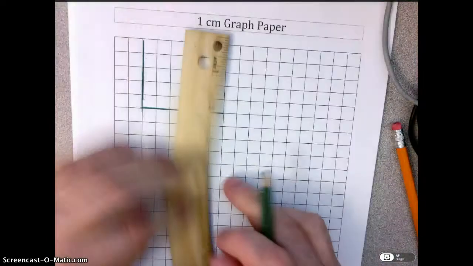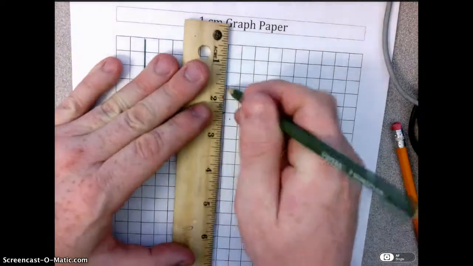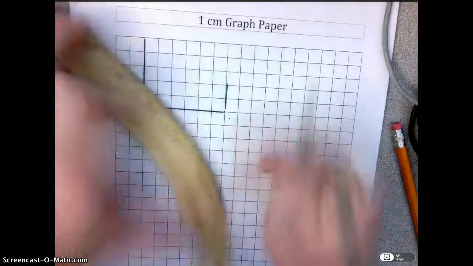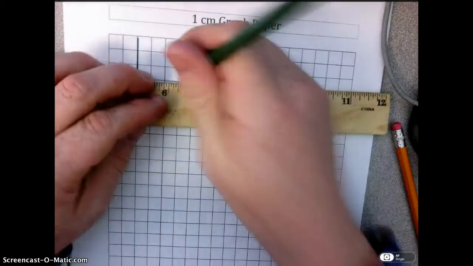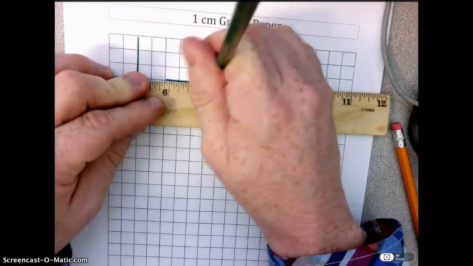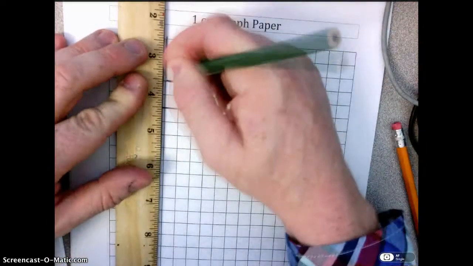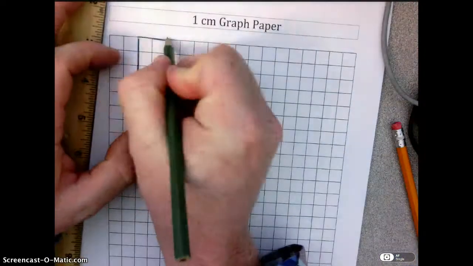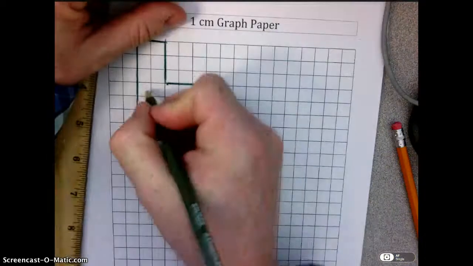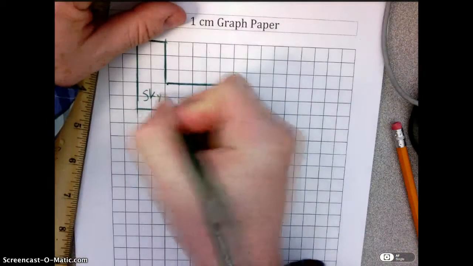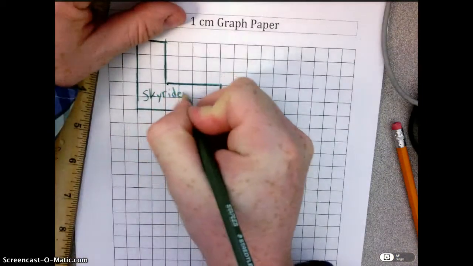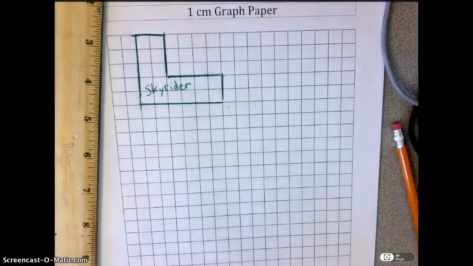And maybe I'm going to make my ride a little different shape, because maybe this is where they line up for the ride in this area here. And maybe that's my ride right here. So this is maybe called the Skyrider. There's the first ride that I've done.